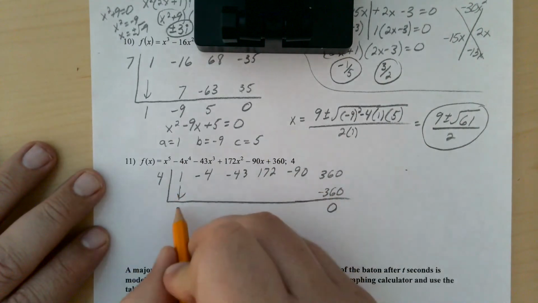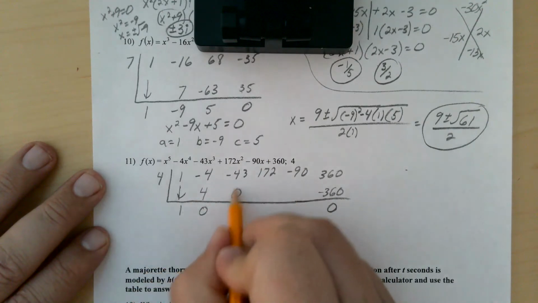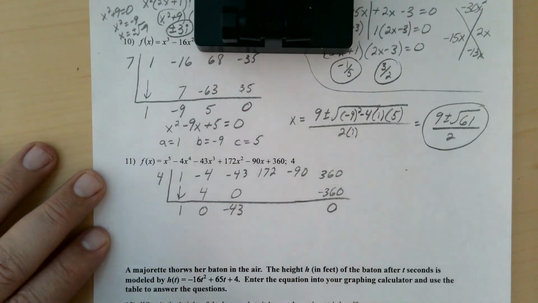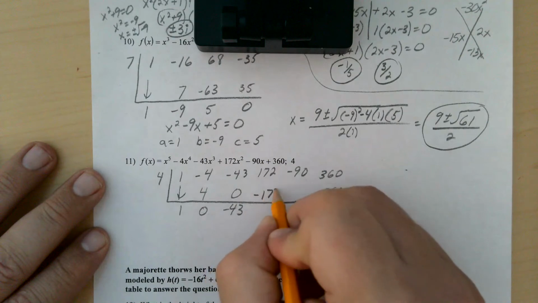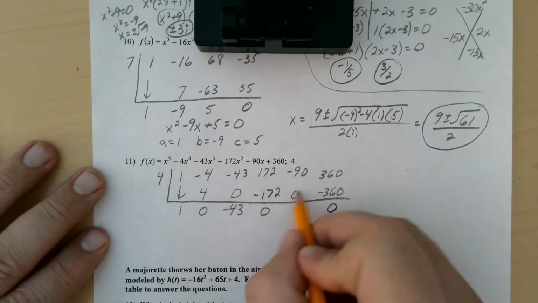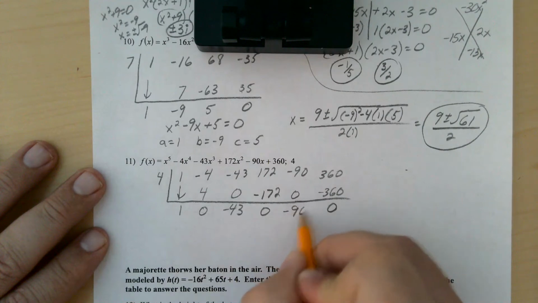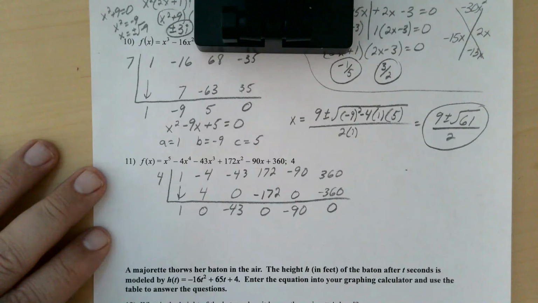So bring down the 1, we multiply, and we get 0. This is the one where we have lots of zeros. Okay, when you multiply 4 times -43, we're going to see that it's -172, which again results in a 0. When you multiply, you get 0. You get the -90 here. When you multiply, you do get the -360.